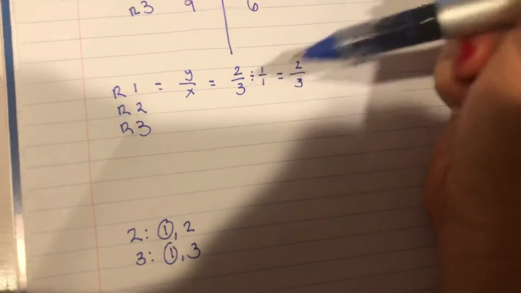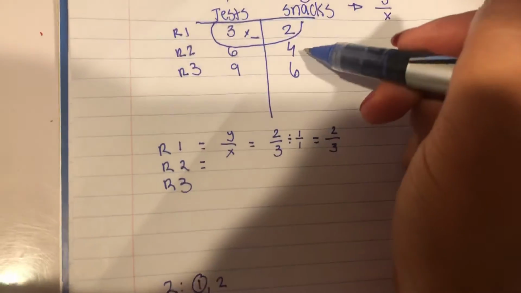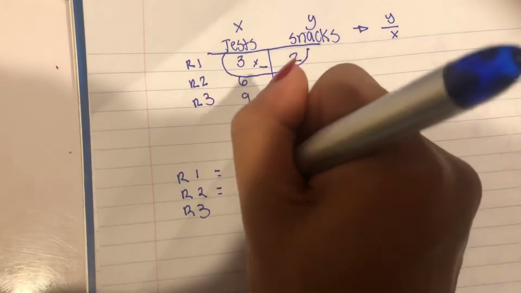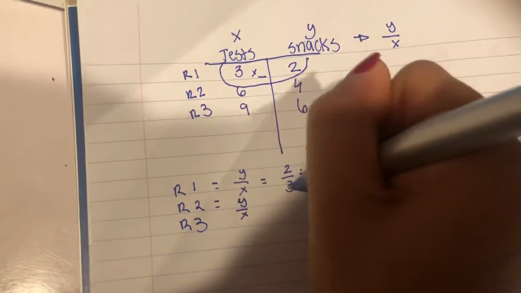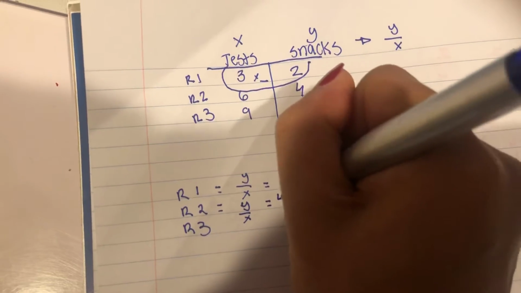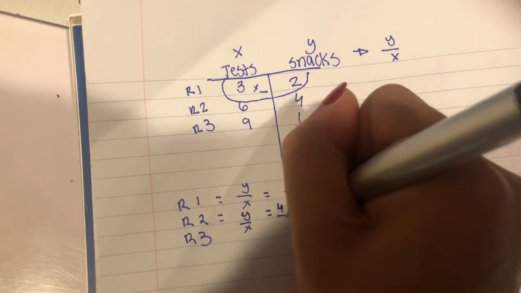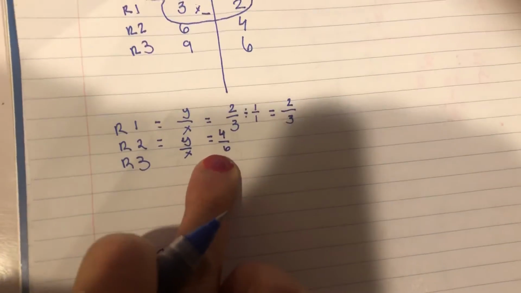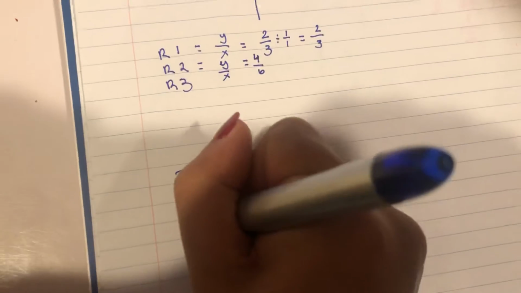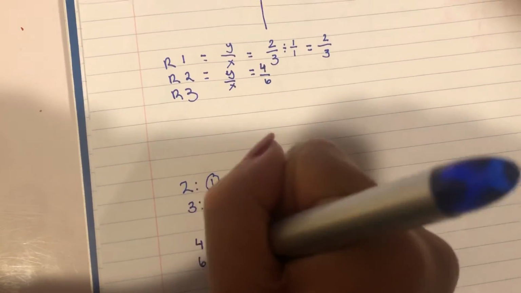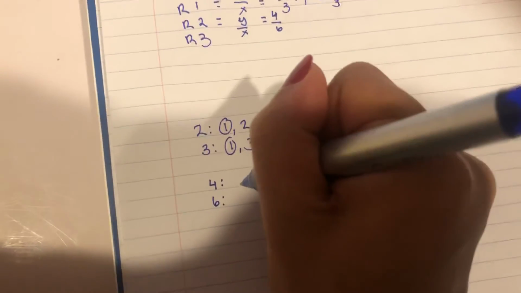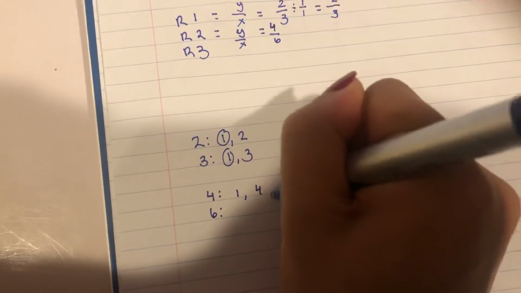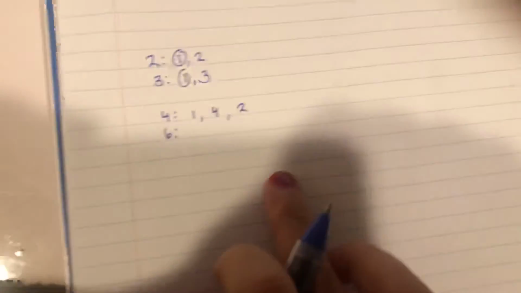It's what it is. So the next one we have is ratio 2, which is 4 to 6. So I'm going to write Y over X, which equals 4 over 6. Now, I need to simplify 4 over 6. Right? So if I look at the factors of 4, that would be 1 and 4, and 2, because 2 times 2 is 4.